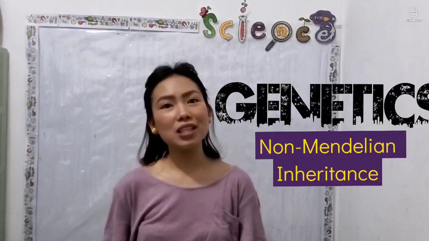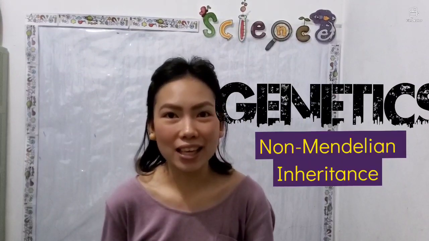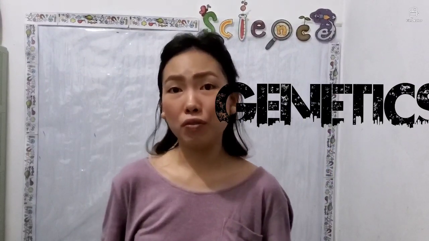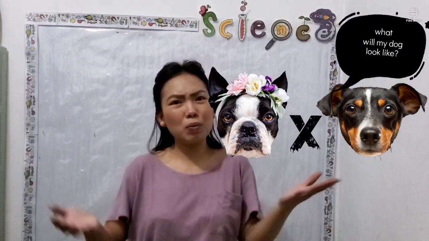In genetics, we will focus on the non-Mendelian inheritance. But before we discuss the non-Mendelian inheritance, let us first have a review on how we make crosses. What do we mean by crosses? Meaning to say, we will first practice on the monohybrid cross in order for us to have our lesson for module number 4.